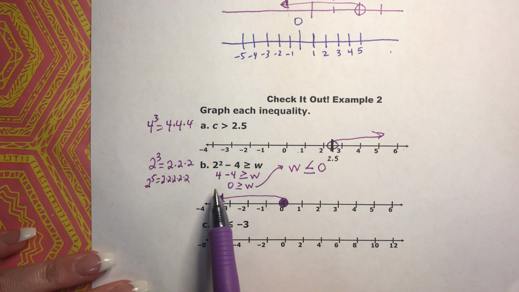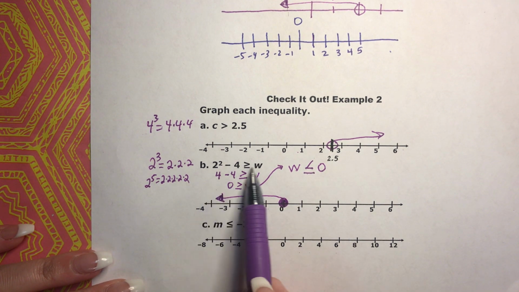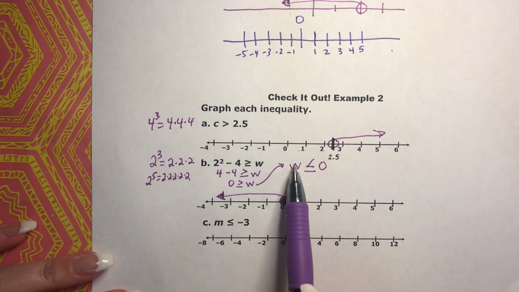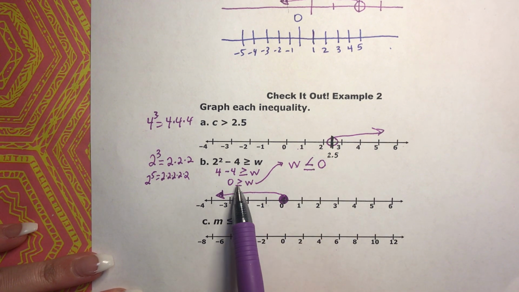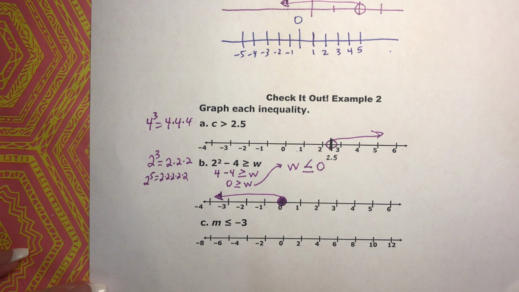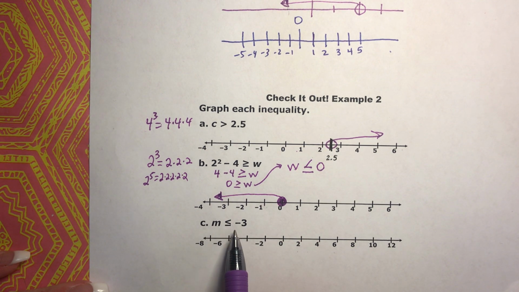If you didn't write it and solve it the way I did, I need you to erase, and I need yours to look exactly like mine, especially with that variable being on the left side and making sure your inequality signs are positioned correctly. Okay, perfect. So let's move on to C. C is m is less than or equal to -3.